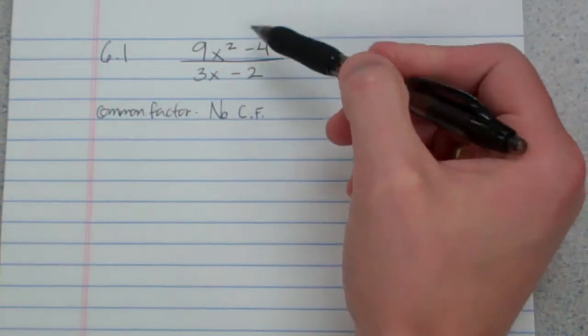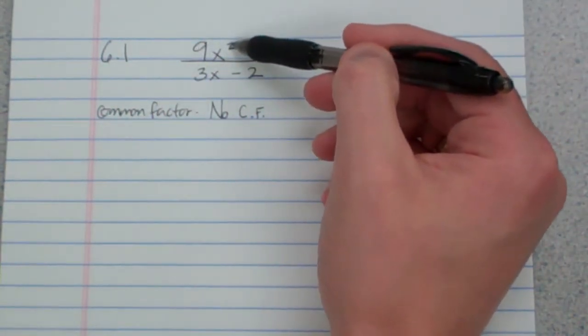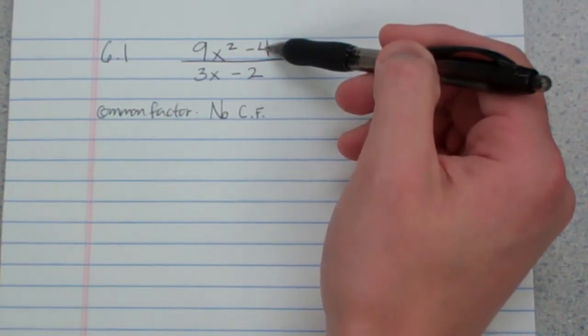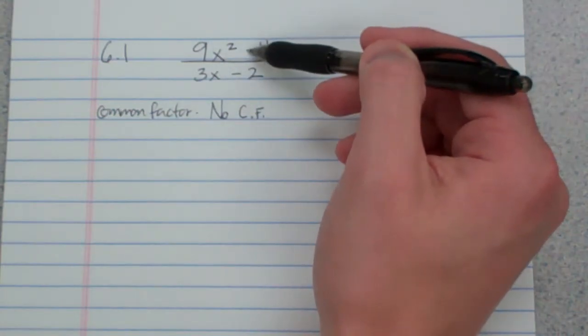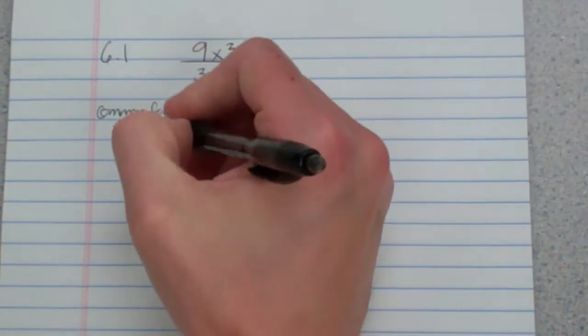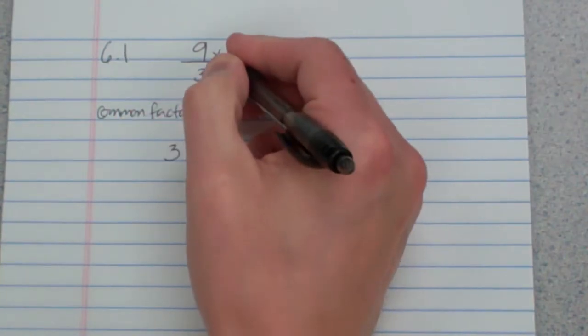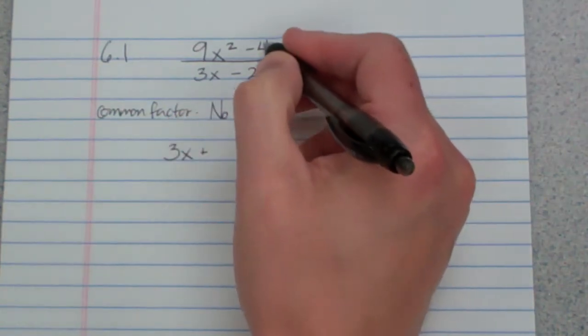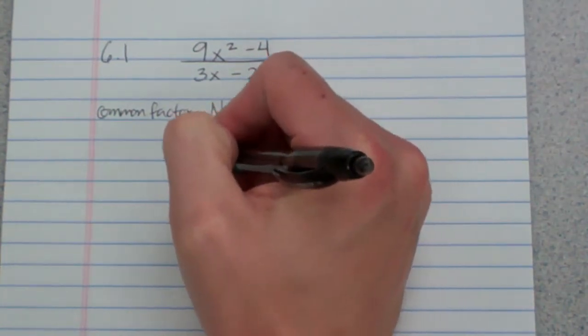So if I look at this, I notice that this is 9x squared and 4, and I recognize that as a perfect square and a perfect square. This is a difference of perfect squares. And so the square root of 9 is 3. The square root of x squared is x, plus the square root of 4 is 2.